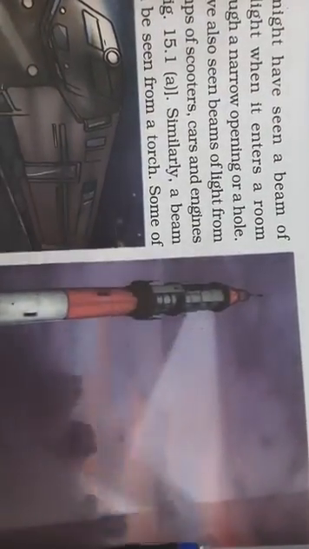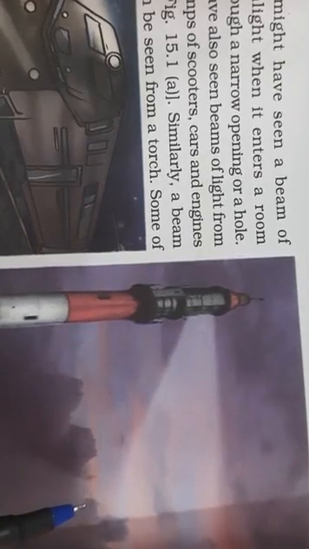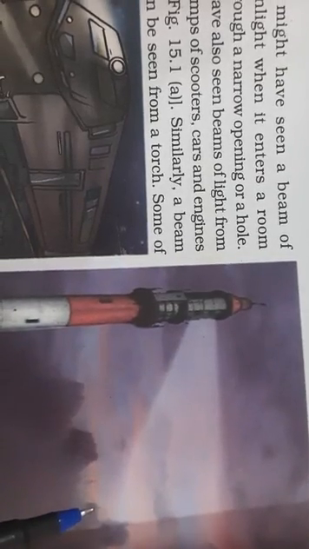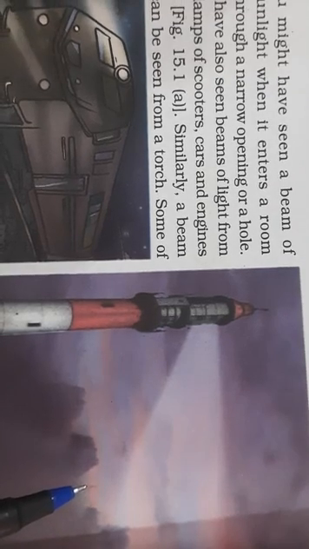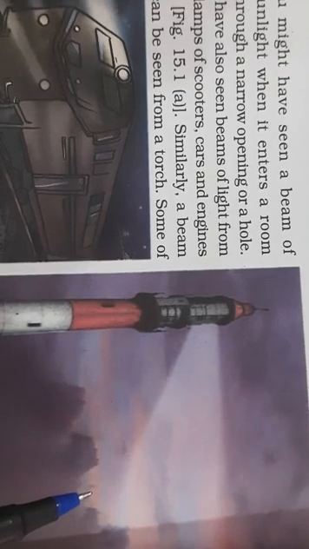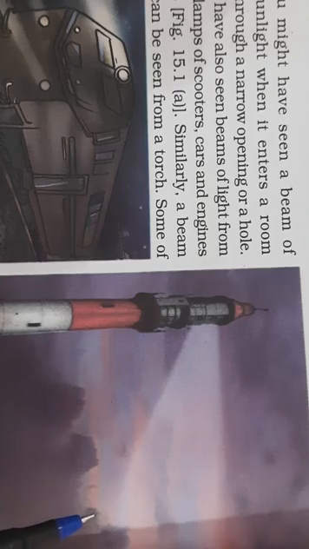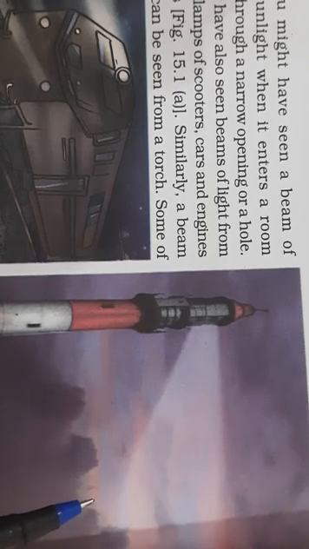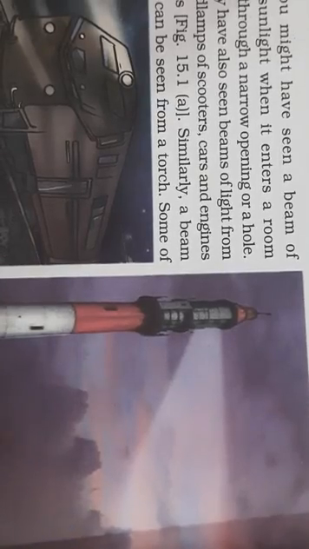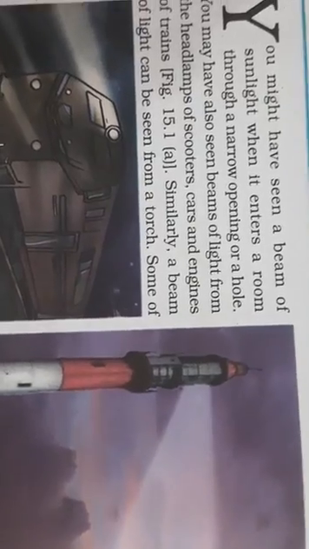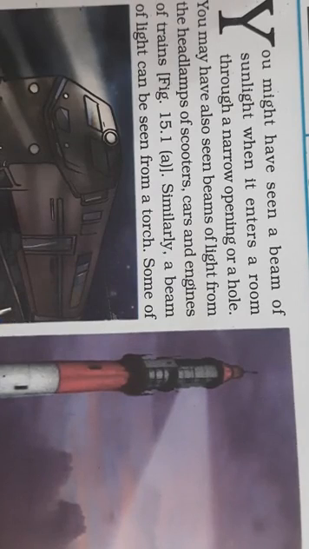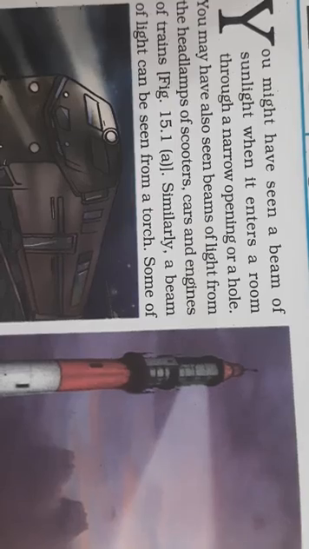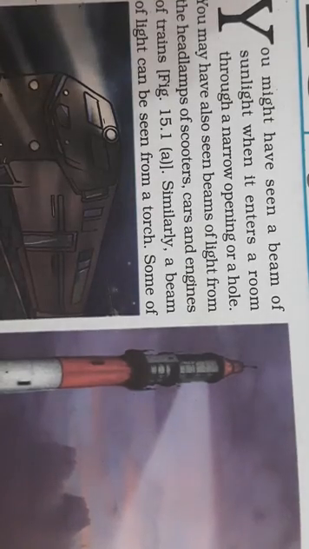In the same way, you must have seen the lighthouses. In the lighthouse also you can see a strong beam of light. Then you have searchlights or the lights from the airport towers. Okay, so what can you see? In the same way, you can also see a beam of sunlight entering into our rooms through very narrow openings. Okay, so all these are what? These are the different sources of light.